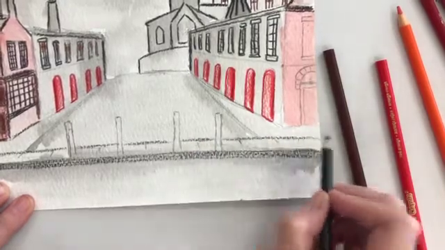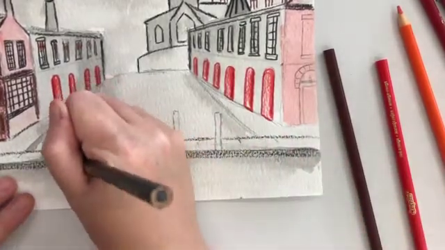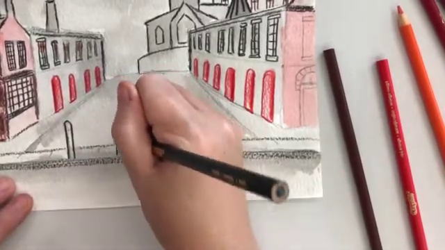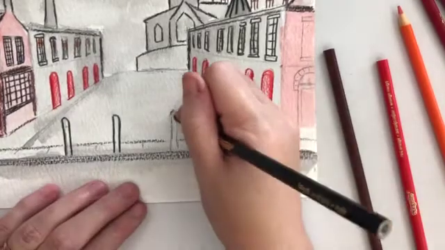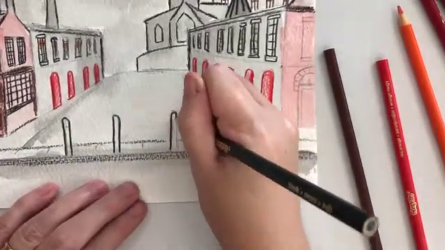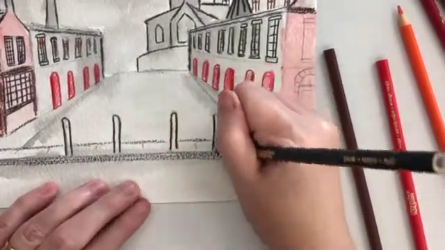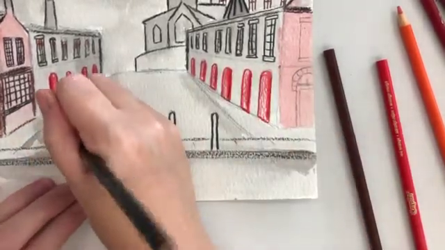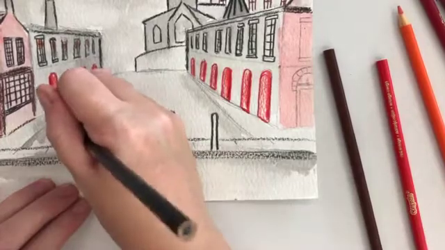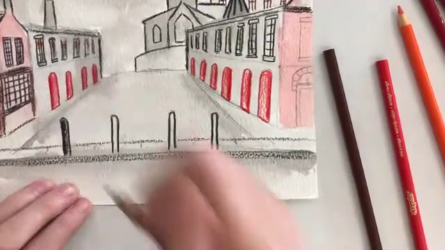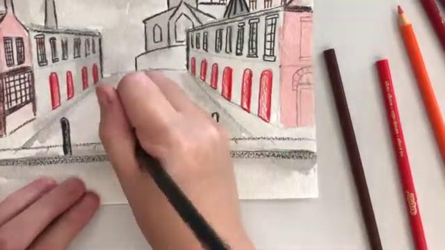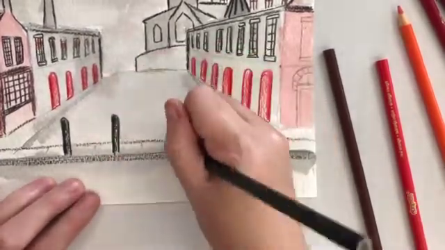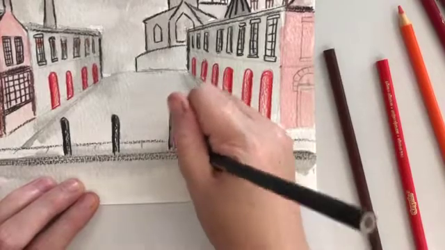Okay, and I'm going to just do the same technique on these bollards as I did with the doors. So let me just outline them first, and then what we're going to do is we're going to shade one side dark by pressing heavily, and the other side's going to be lighter. So I'm going to press hard when I colour this part, and then really lightly on this part. Hard on this side, and then lightly, hard, and then light.